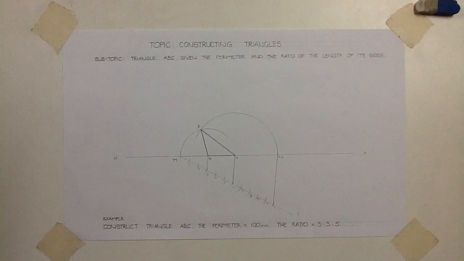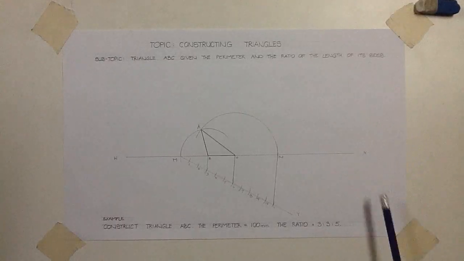And with that, we come to the end of our construction of a triangle ABC, given the perimeter and the ratio of the length of its sides.